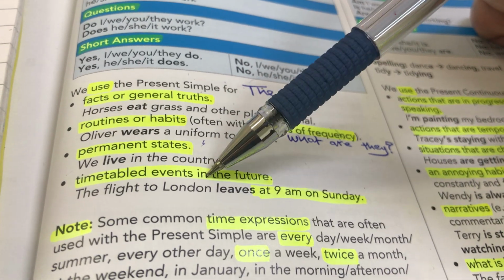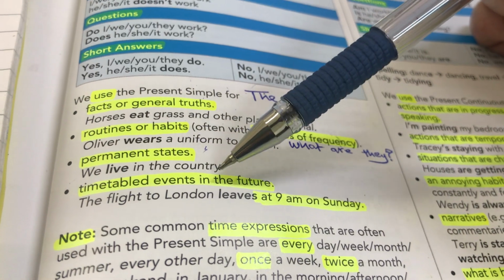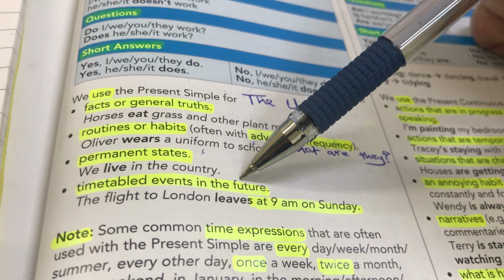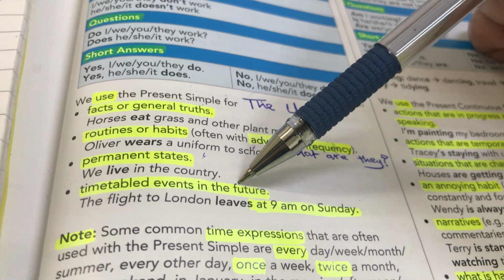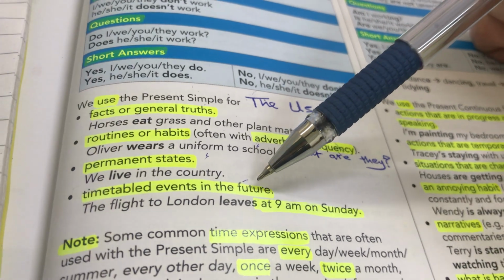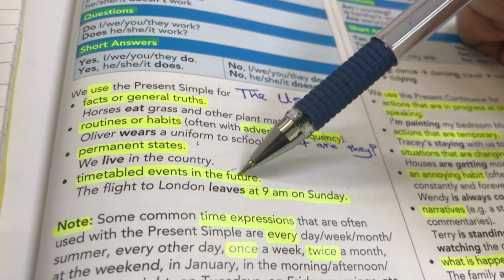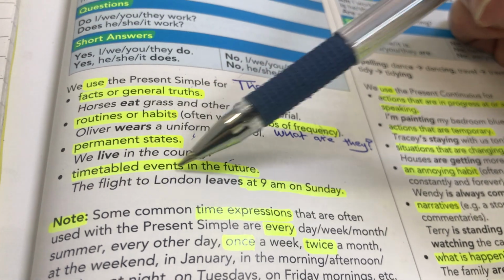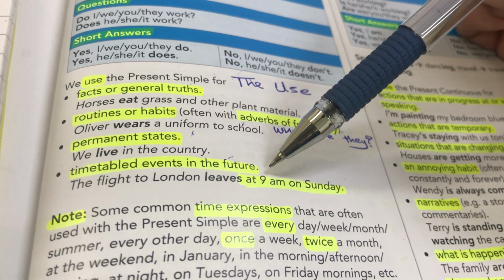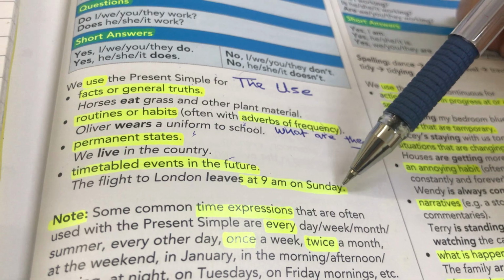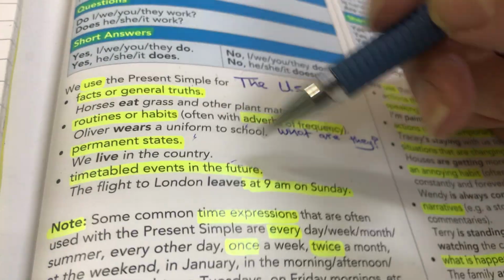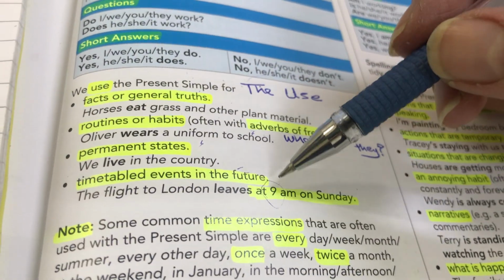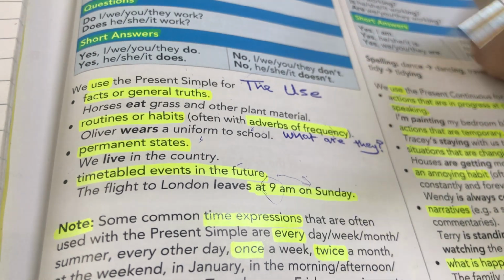And the last use, which is timetabled events in the future. So a plan that has a specific time in the future. And an example regarding it, the flight to London leaves at 9 a.m. on Sunday. So I am giving you a specific time, and this time is in the future.